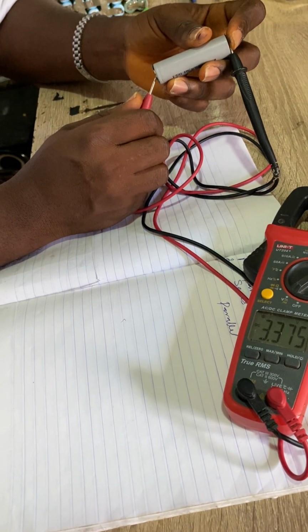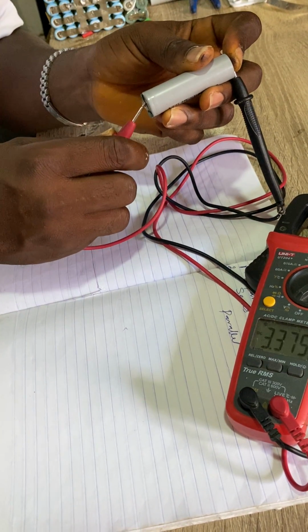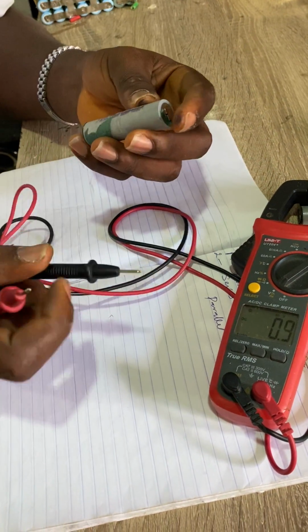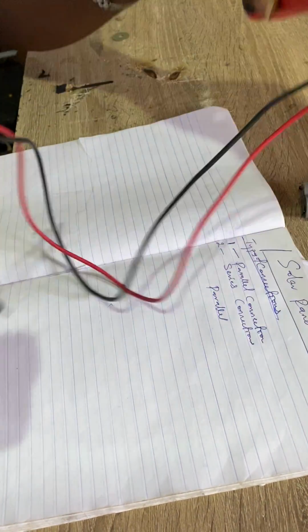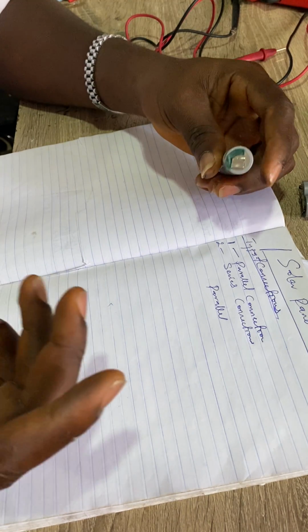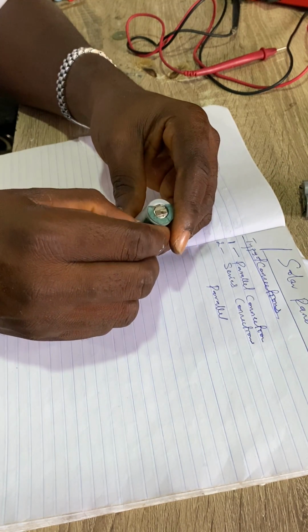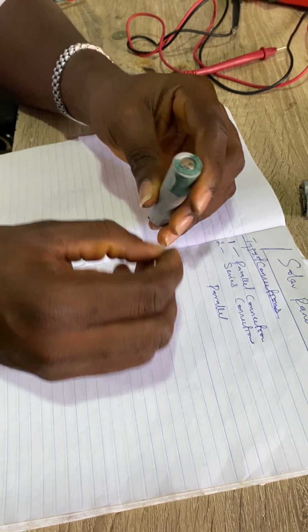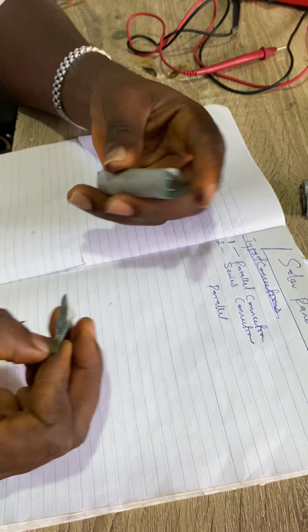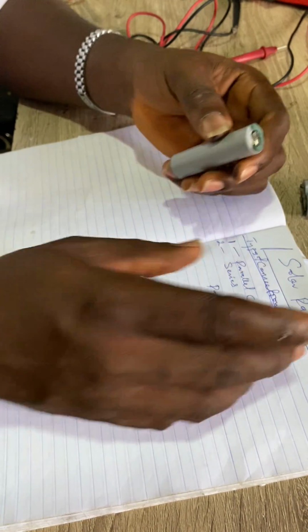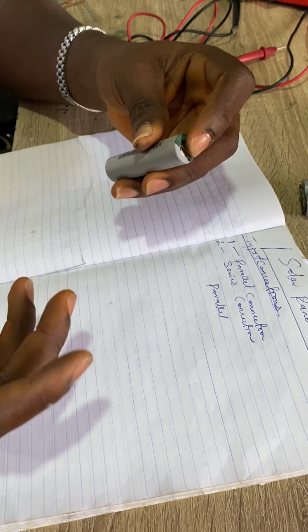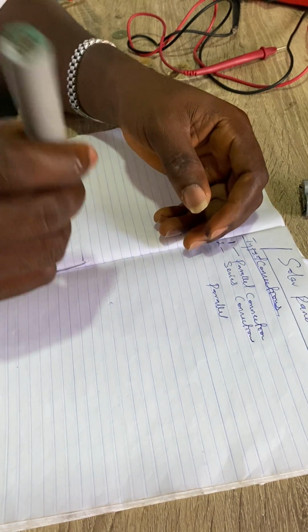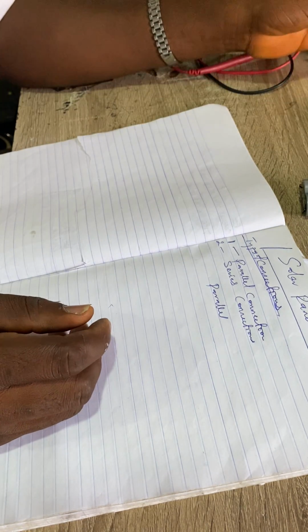That is just the state of charge of this particular cell. But this cell is known as a 3.7 volt lithium ion cell. Wherever you go in the world and you ask for a 3.7 volt lithium ion cell, they will give you something similar to this. It may be larger or in different shapes and sizes, but the main thing is to have that voltage as 3.7 volts.